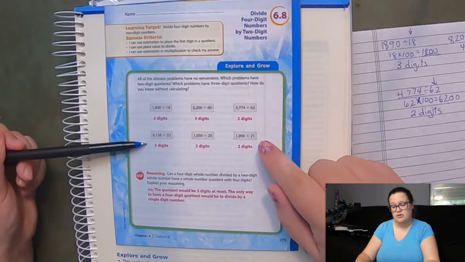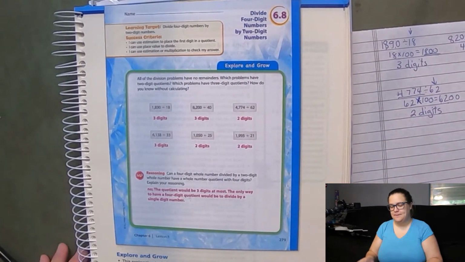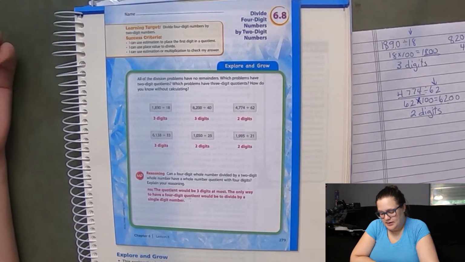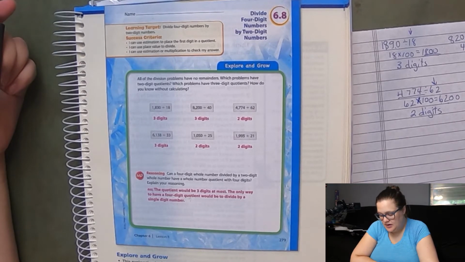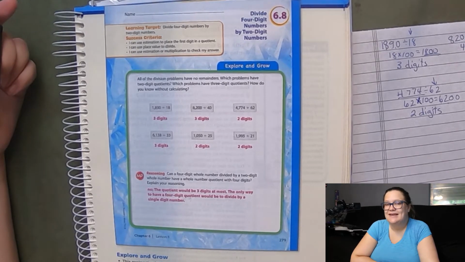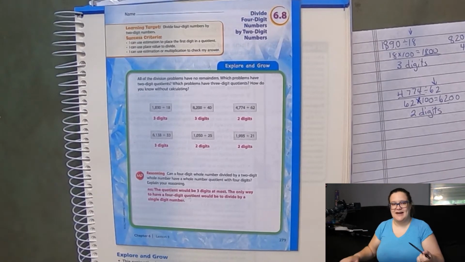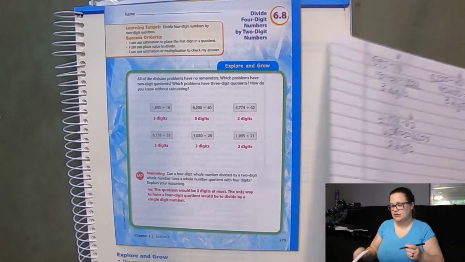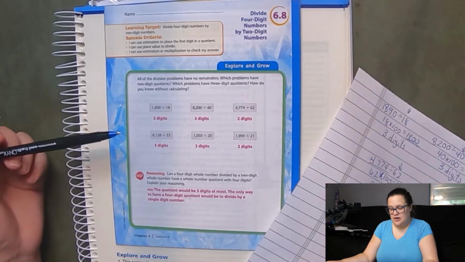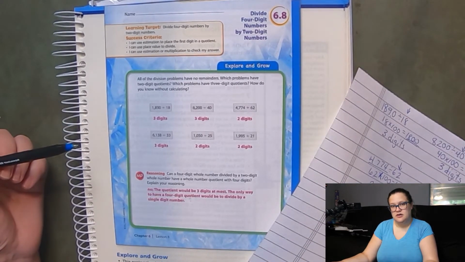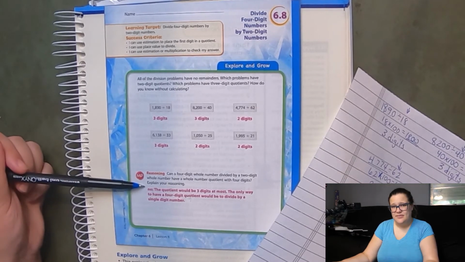So try these 3 on your own. Okay. Then down here on our reasoning: can a 4-digit whole number divided by a 2-digit whole number have a whole number quotient with 4 digits? Explain your reasoning. It cannot. If you are dividing a 4-digit whole number by a 2-digit number, like any of these problems up here, they're all 4 digits divided by 2. So your answer would be no. It cannot have 4 digits.